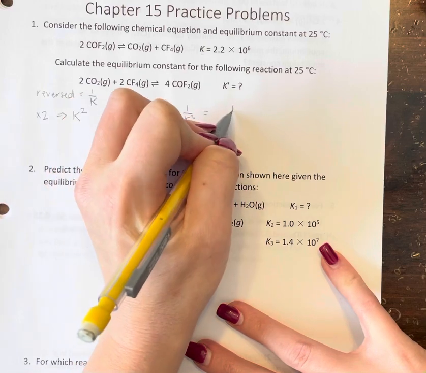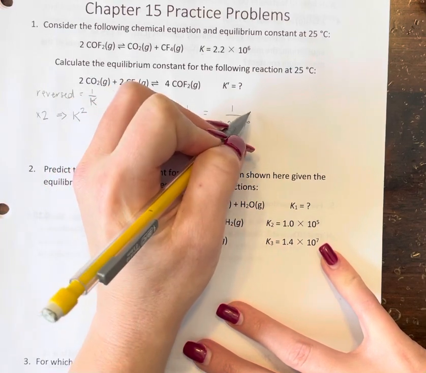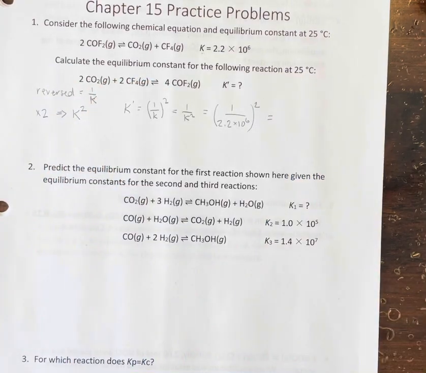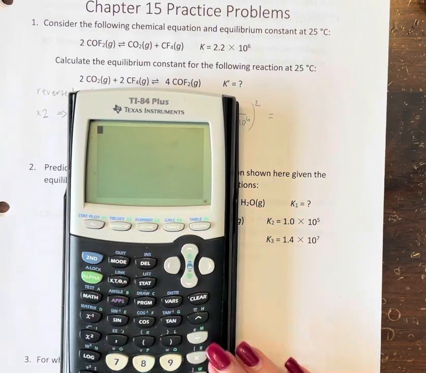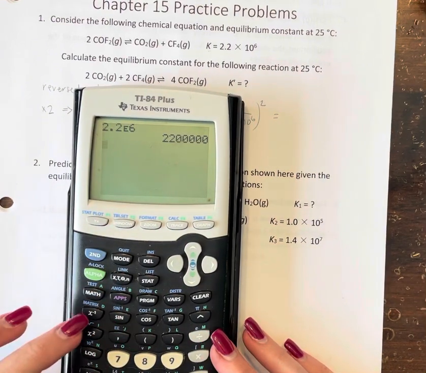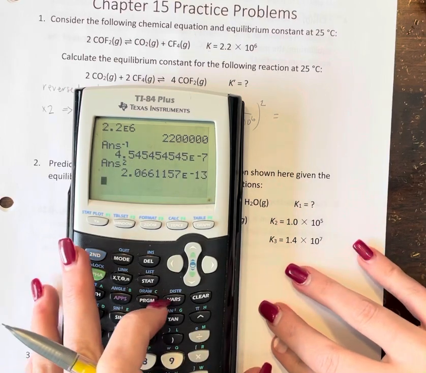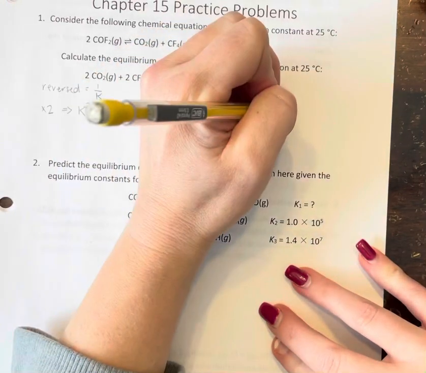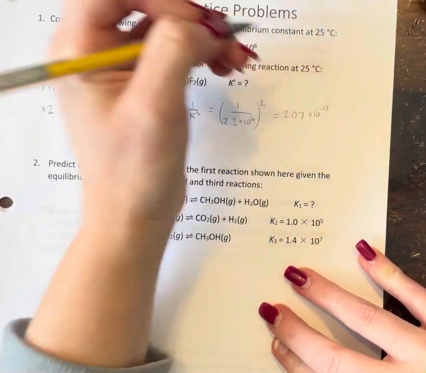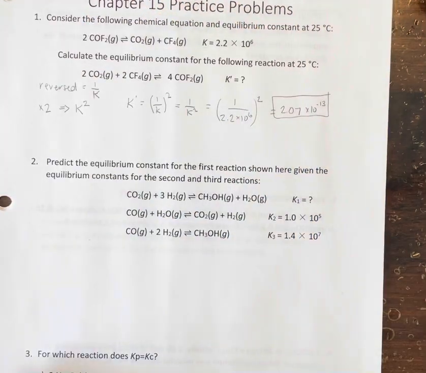Now let's plug and chug. 1 over 2.2 times 10 to the 6th, and we'll square it. How you put it in the calculator is up to you. I'm going to invert it, and now I'm going to square it. Let's round. 2.07 times 10 to the negative 13th. K values do not have units. Makes things easy.